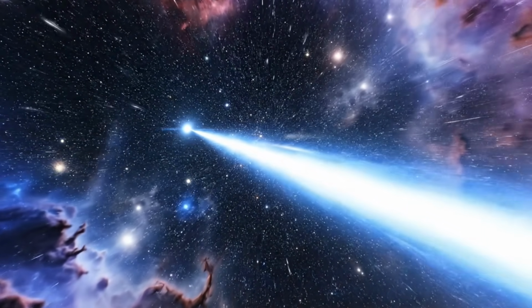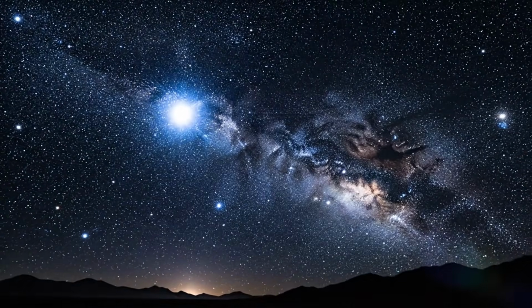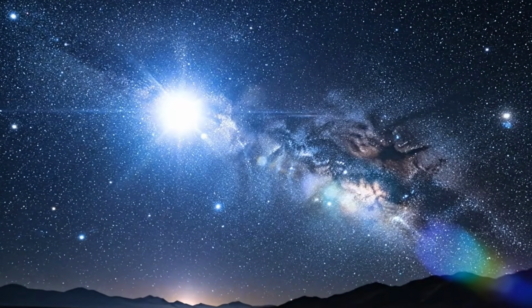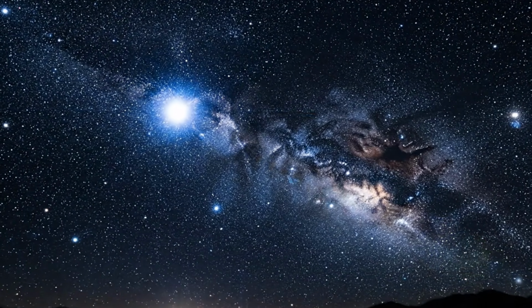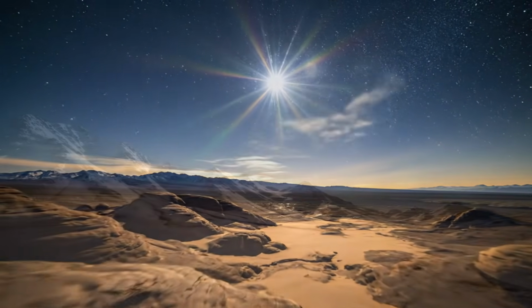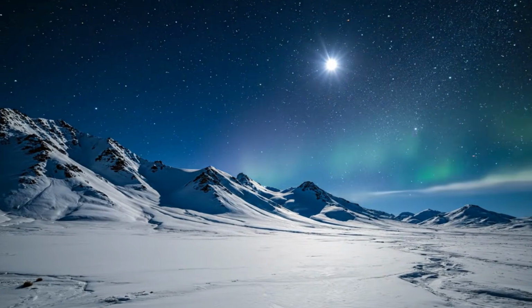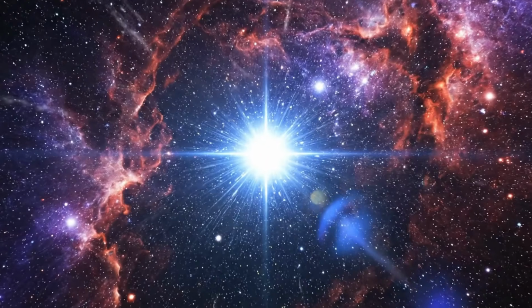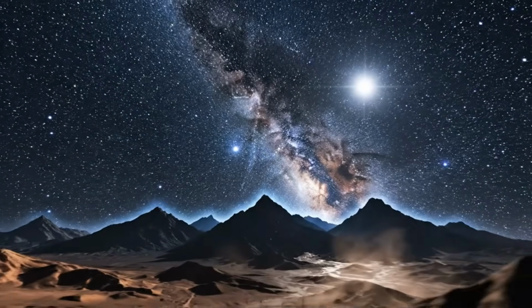Within the ion tail, the density of particles varies depending on the rate of sublimation and the strength of the solar wind. Stronger solar wind enhances the flow of ions, extending the tail farther and increasing its brightness. Weaker solar wind produces a shorter or fainter ion tail. These variations reflect the dynamic environment near the sun, where the conditions of the solar wind change over time.